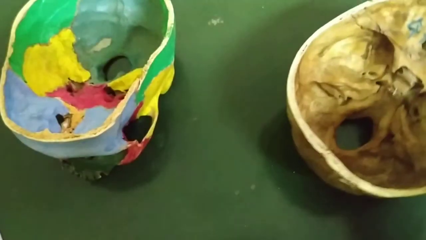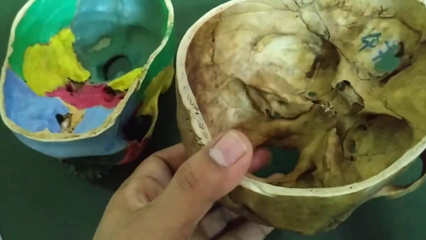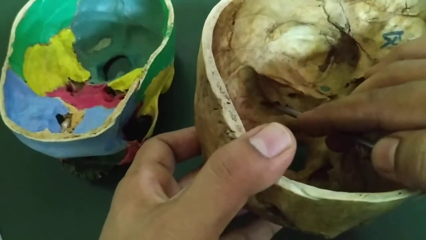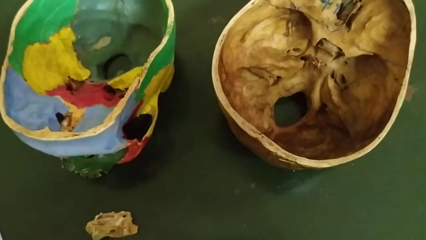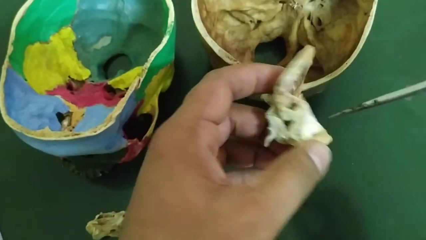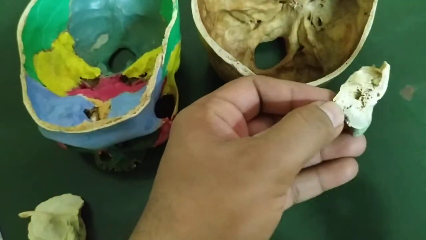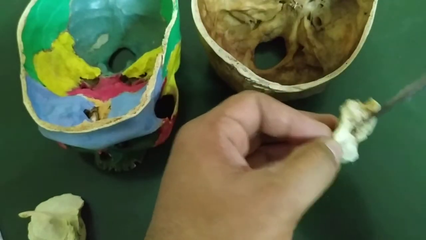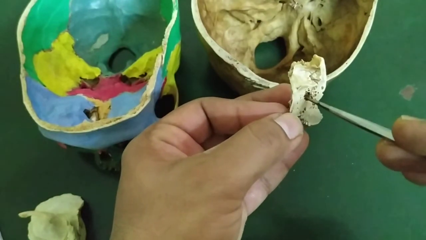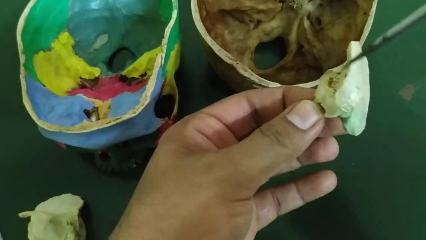So in the uncolored skull, I'll try to show you. Yes, here you can identify the groove for the sigmoid venous sinus. This sigmoid venous sinus is present at the level of the internal surface of the mastoid process of the temporal bone. Inside the mastoid part, we can identify the air cells. So here I have separated the temporal bone to show you clearly the mastoid air cells. These are nothing but the mastoid air cells and the mastoid antrum. When you go 12 mm deep to the suprameatal triangle, you will enter into this mastoid antrum.